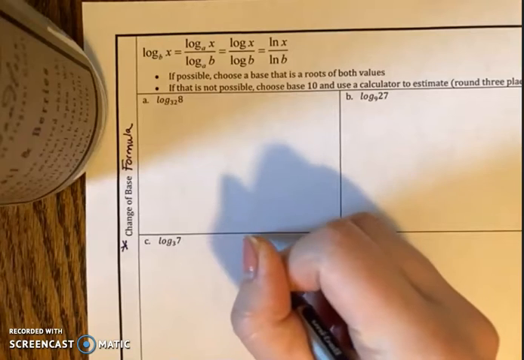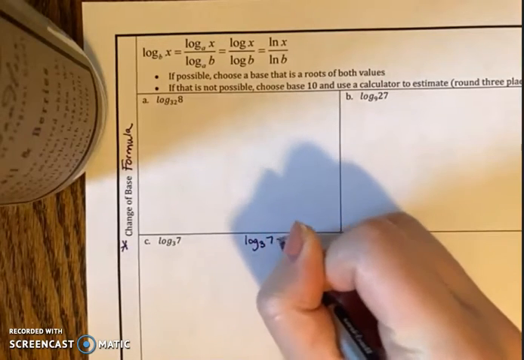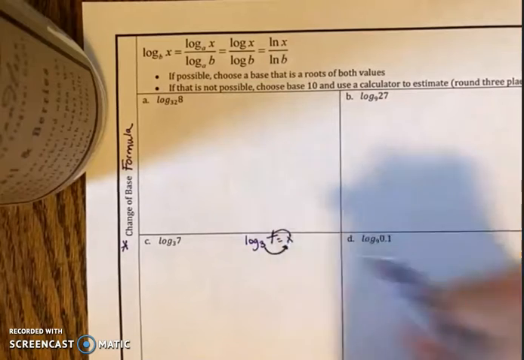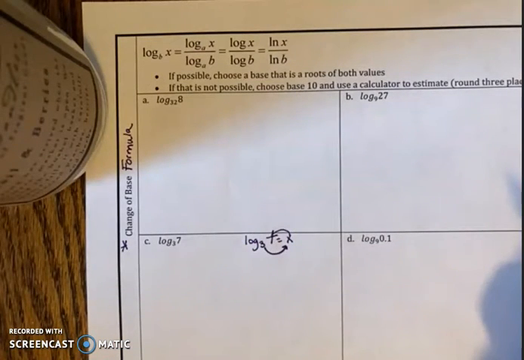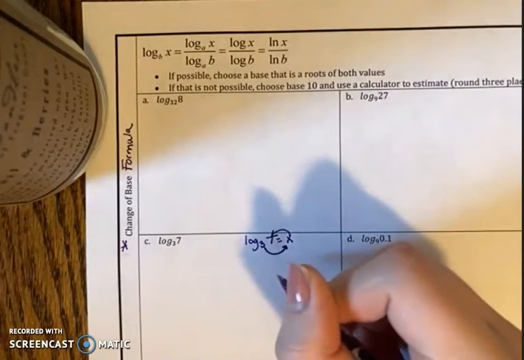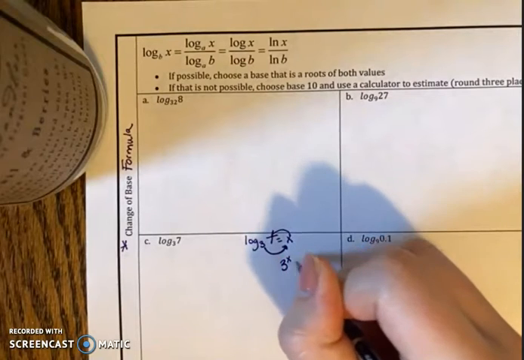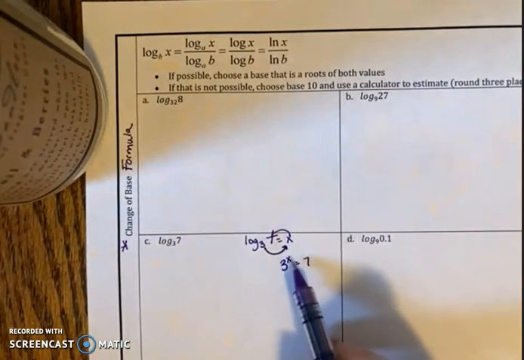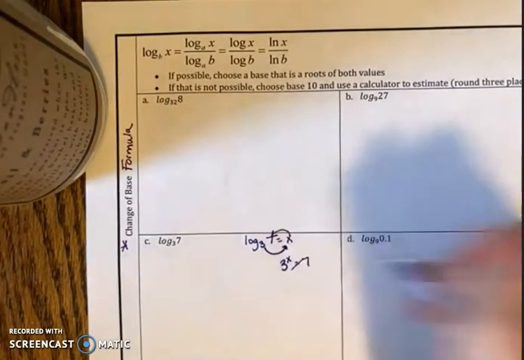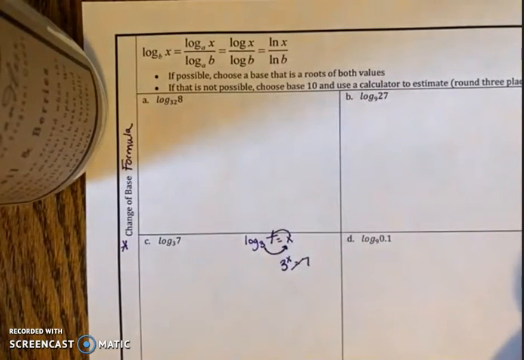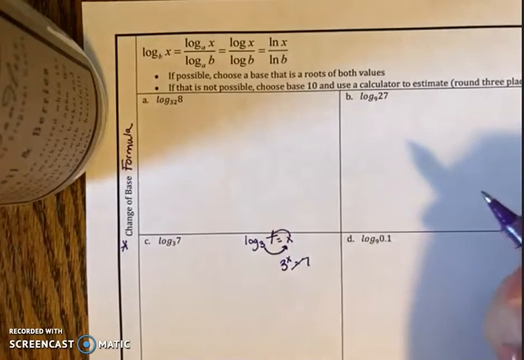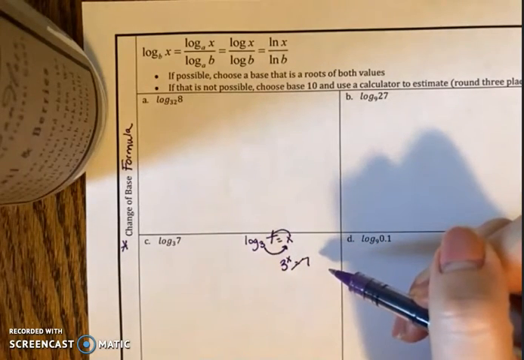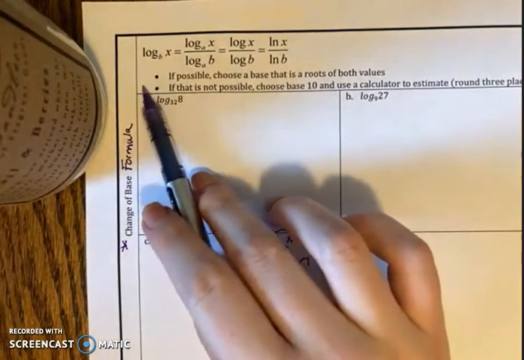If you were to ask yourself, 3 to what power gives you 7, it's not really easy for you to come up with a solution. Because I know 3 to the first power is 3, 3 to the second power is 9. There is no way we can get to 7 using whole number exponents. So when it doesn't work out nicely, like what we've seen in the notes so far, you have to use the change of base formula.